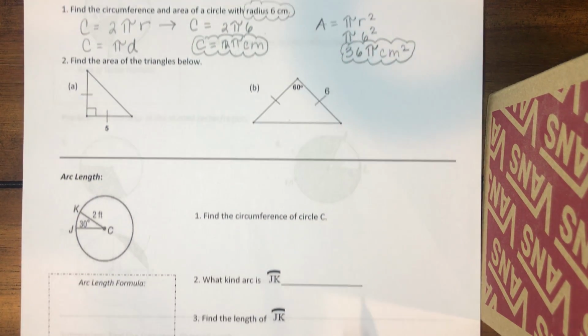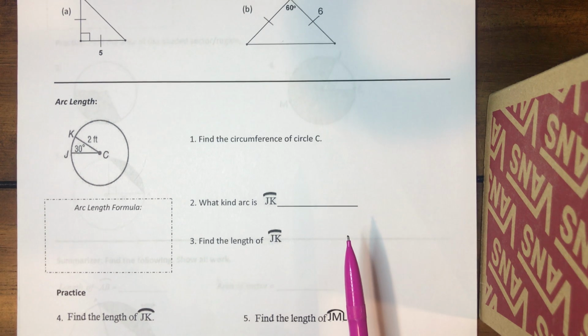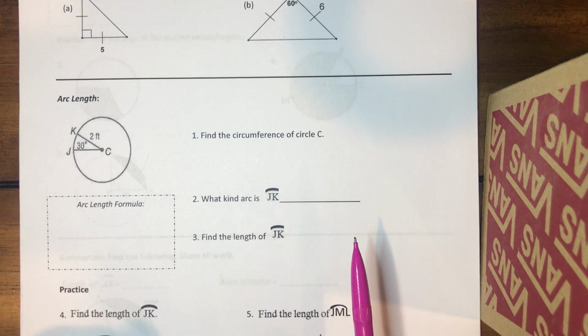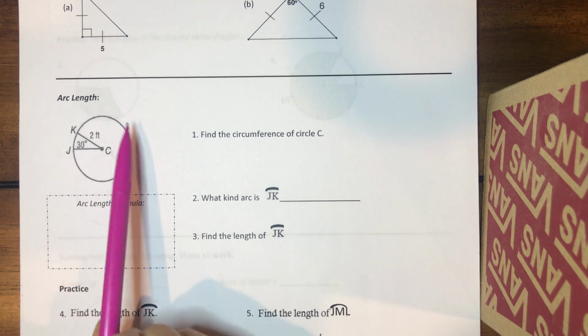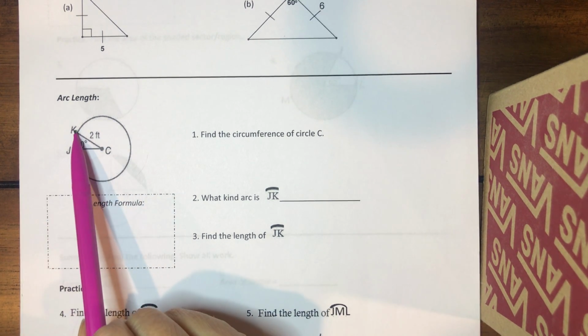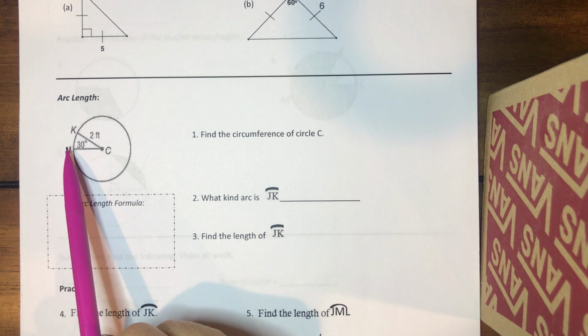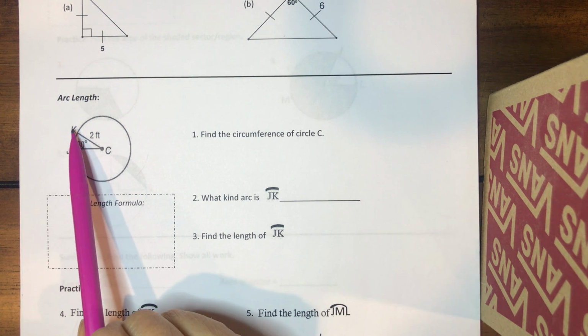So let's move down a little bit and let's take a look at arc length. These problems probably look a little bit similar to when we had to find out the degree measurements of the arc. What we're trying to find out is the length of arc KJ.